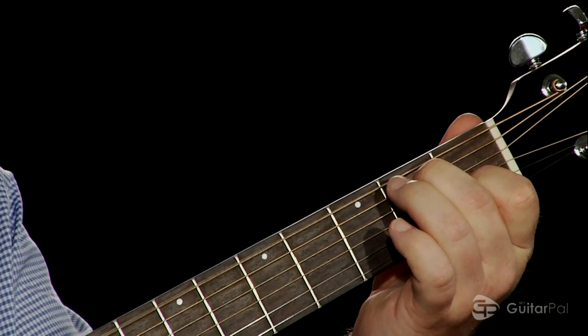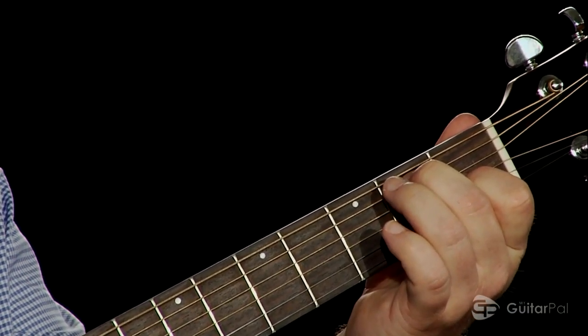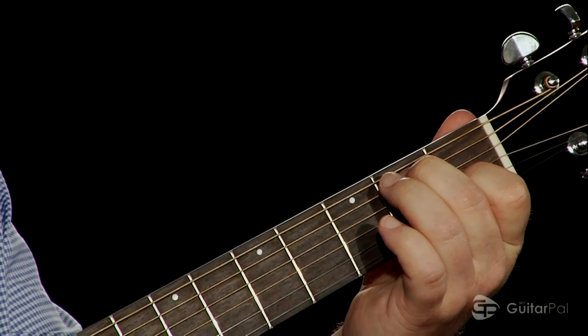So let's look at, for instance, an E7 chord, and I'll name the notes in that E7 chord. In this specific voicing of an E7 chord that I have here, my notes are E, B, D, G sharp, B, and E. So again, E, B, D, G sharp, B, and E. There are 4 different notes in this chord.